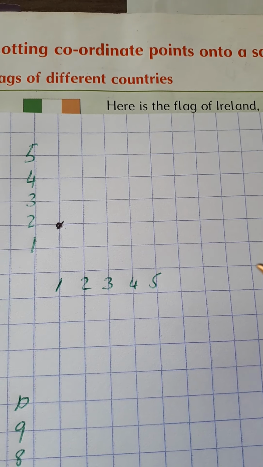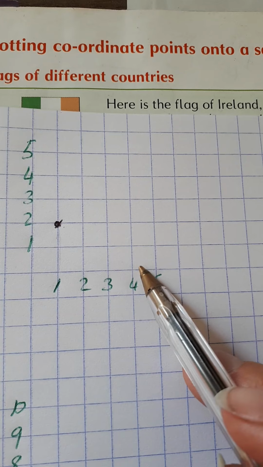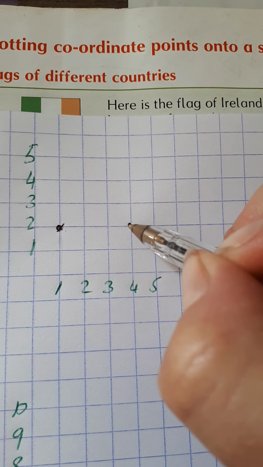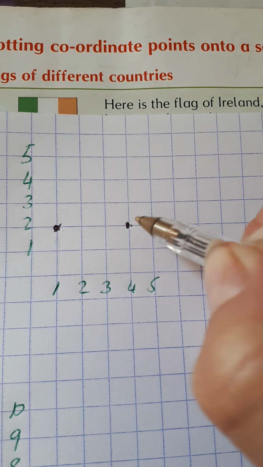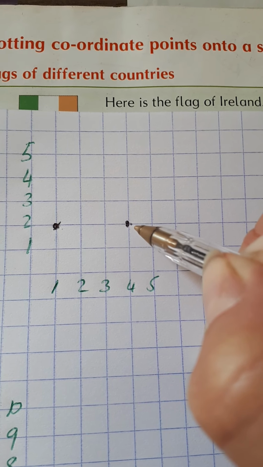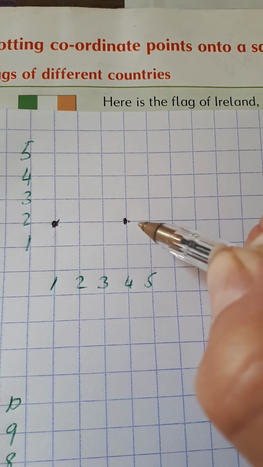Your next one then, the point they ask you to plot is 4, 2. So you're going to go across to 4 and you're going to go up to 2. And again, you'll do a little X or a little dot. I think the little dots are better practice, to be honest with you, because in secondary school you'll be using dots, you won't be using X's. So I would advise you to go with the dots if you can, but if you need to use an X for starting off, that's okay too.